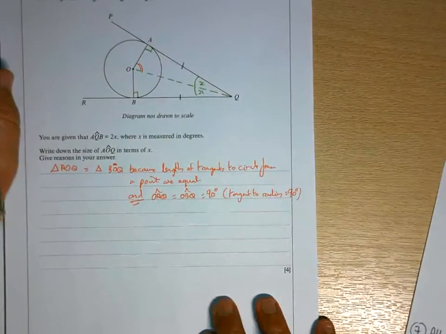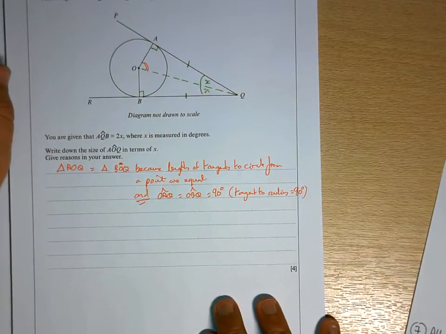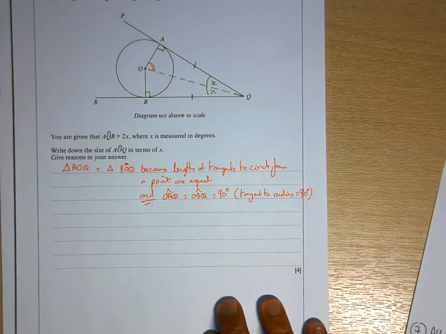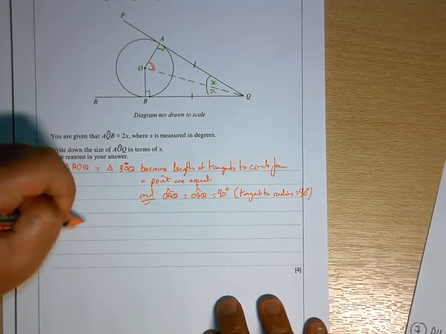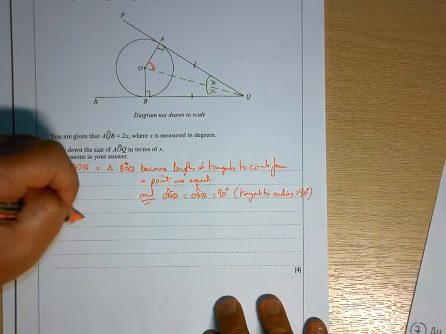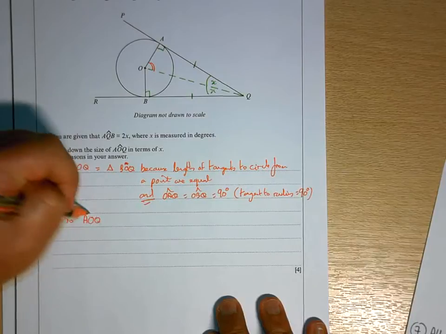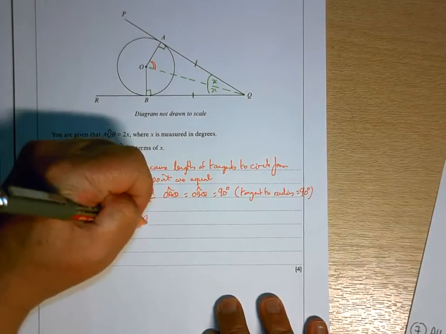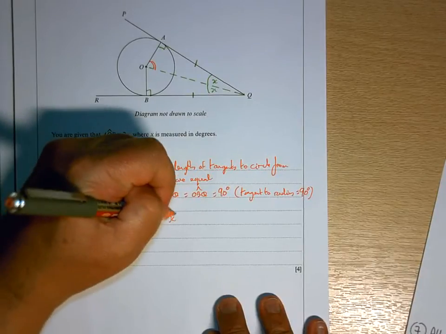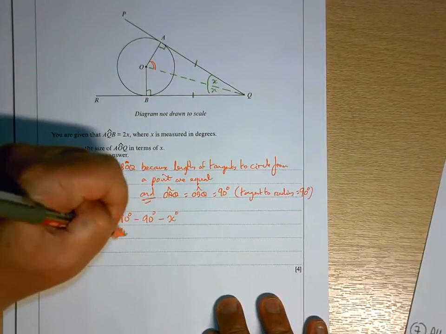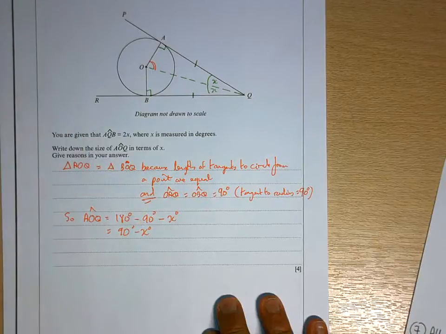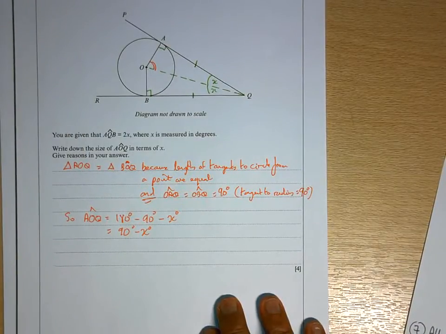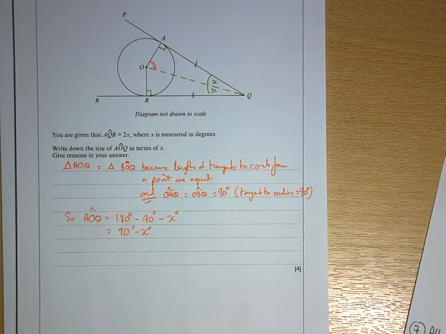So we've established that they're identical triangles. So angle AOQ will be 180 less 90 less x, which is 90 less x. So that's your answer. That's AOQ in terms of x.